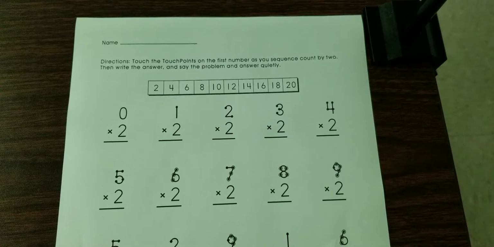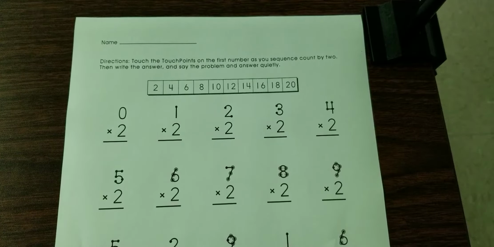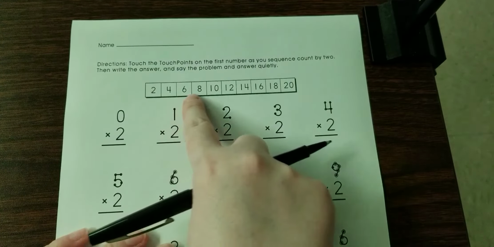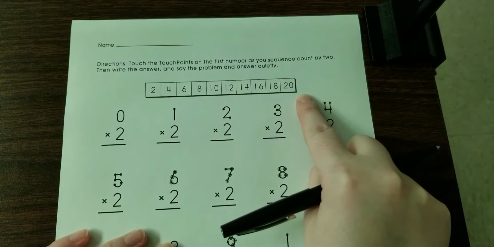Hello class. In today's video we're going to be practicing skip counting by twos and then using our skip counting knowledge to help us multiply by 2. Right here you see our skip counting pattern that takes us from 2 to 20. This helps us multiply all the numbers between 1 times 2 and 2 times 10.